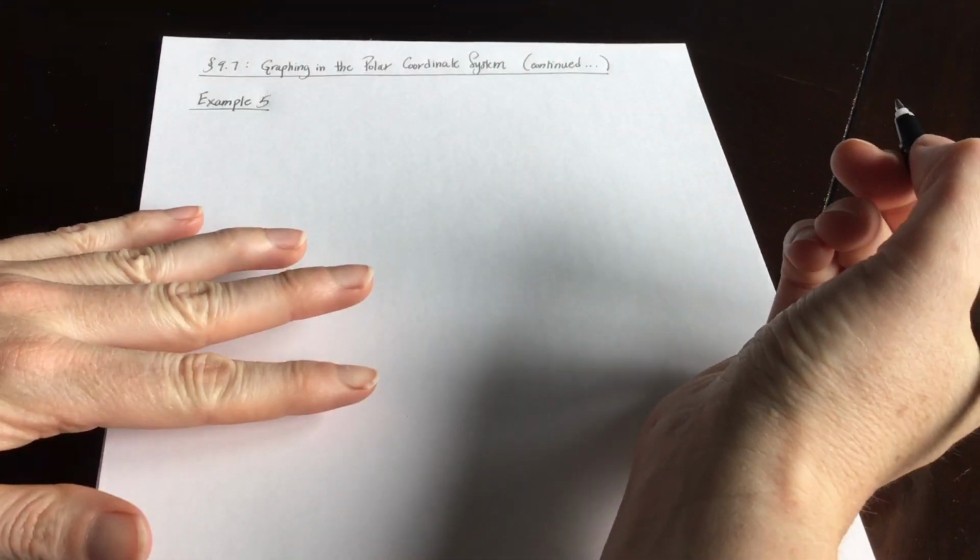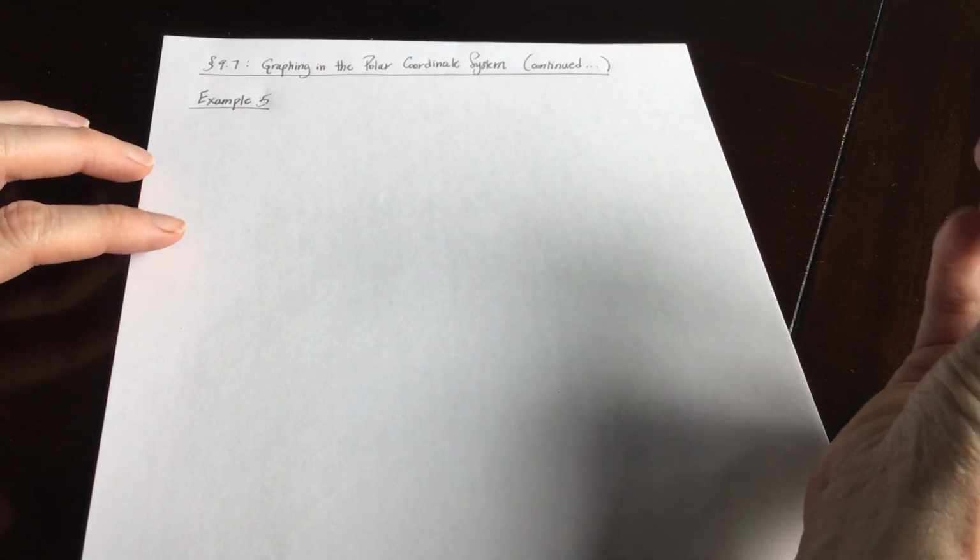All right, my friends, welcome back to graphing in the polar coordinate system. We're going to move on to our next family of polar graphs.